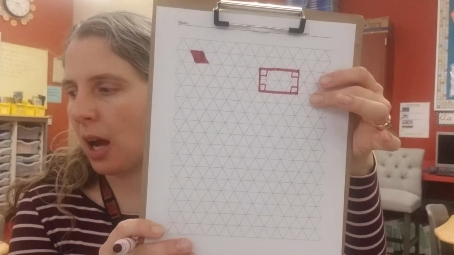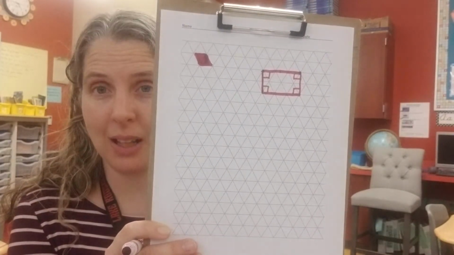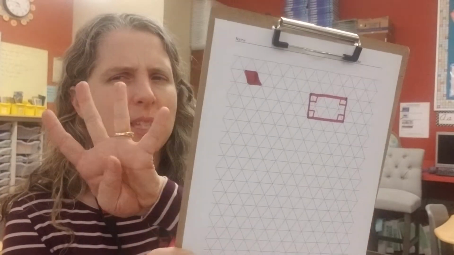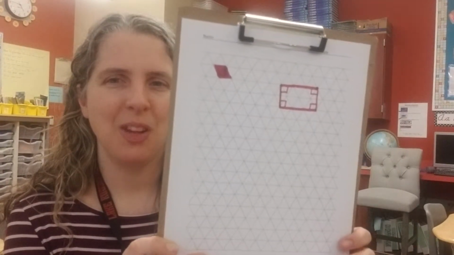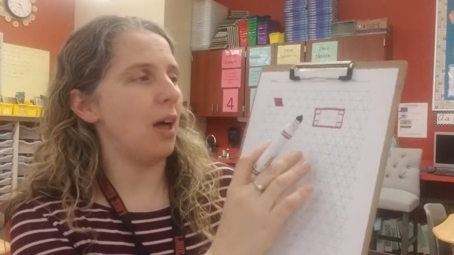What other names are there for a rectangle? Parallelogram and trapezoid. And then what's that word that means it has 4 sides? Quadrilateral. Good. Pause the video for a minute, and I want you to draw a few other shapes.